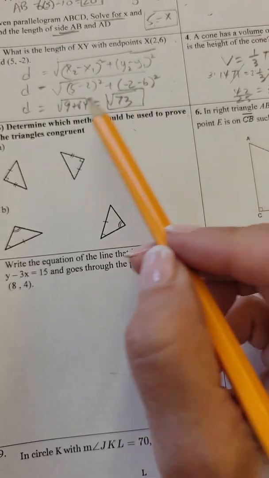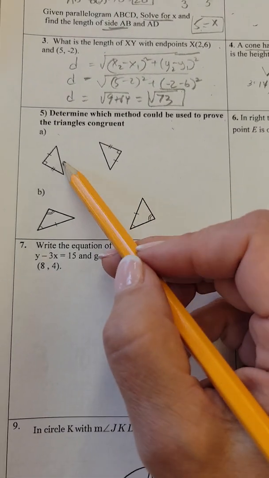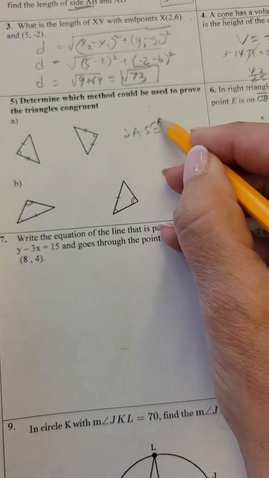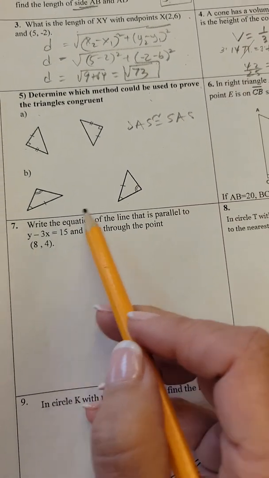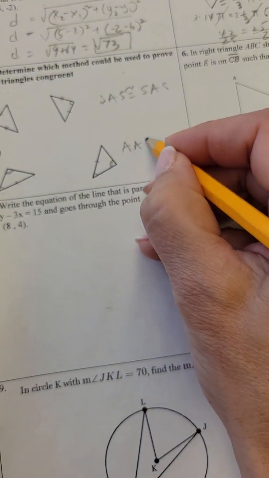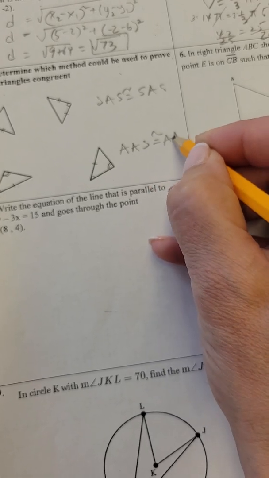Determine which method could be used to prove the triangles are congruent. So here you have two sides and the included angle. So you have side, angle, side, congruent to side, angle, side. Here you have two angles and a side, but the side is not included. So it comes after the angles: angle, angle, side.